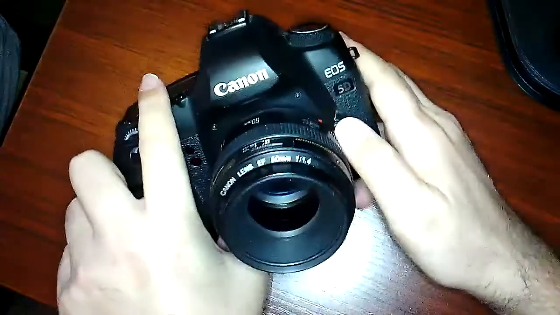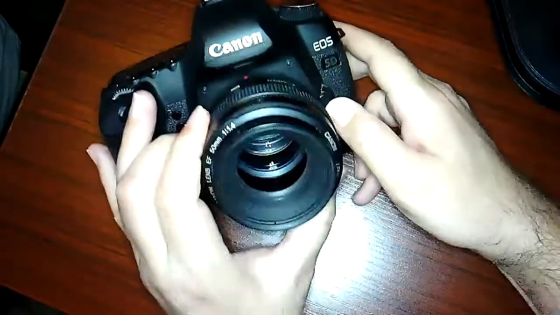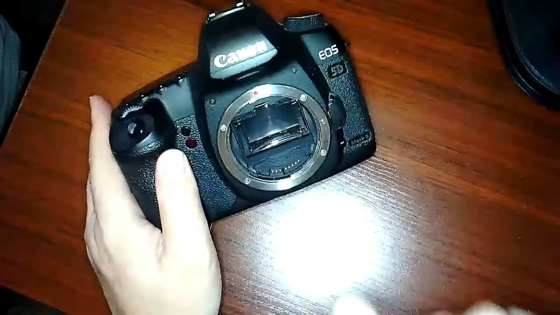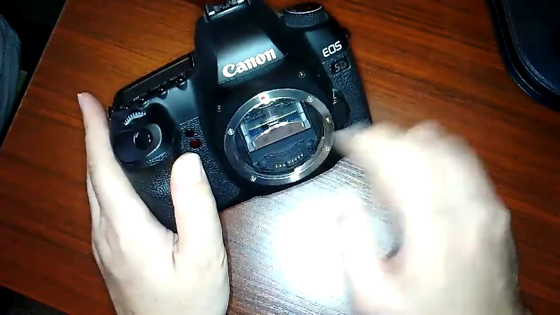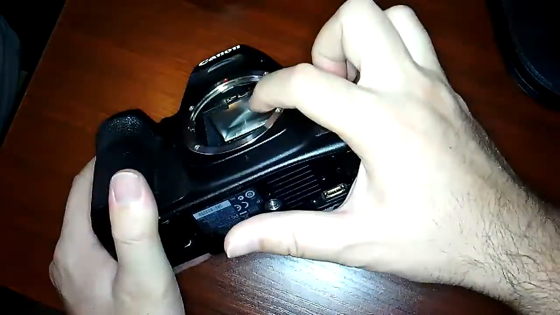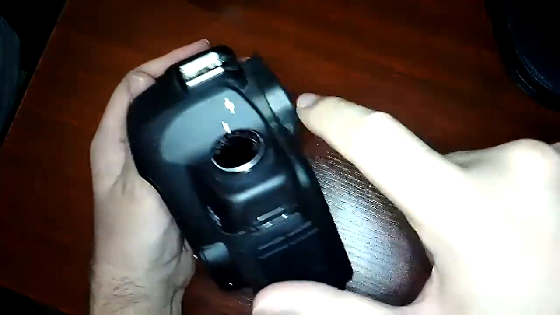And what single lens reflex cameras do is they take an image through the lens, and the image comes into the light tight box of the camera. It hits this mirror right here, and that mirror then reflects the image up into that prism, and the prism will then reflect the image through the viewfinder.